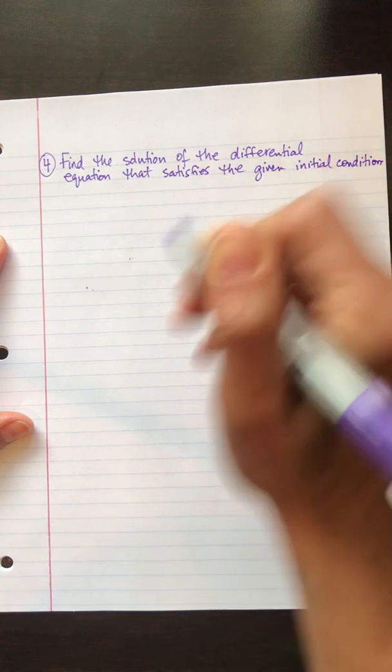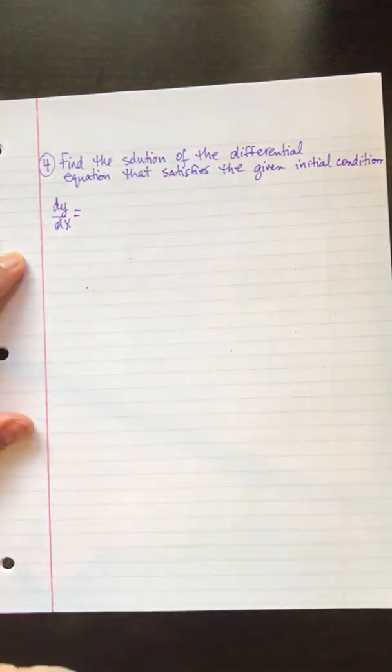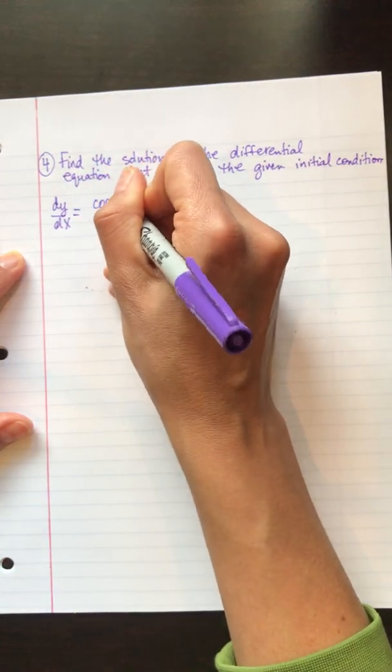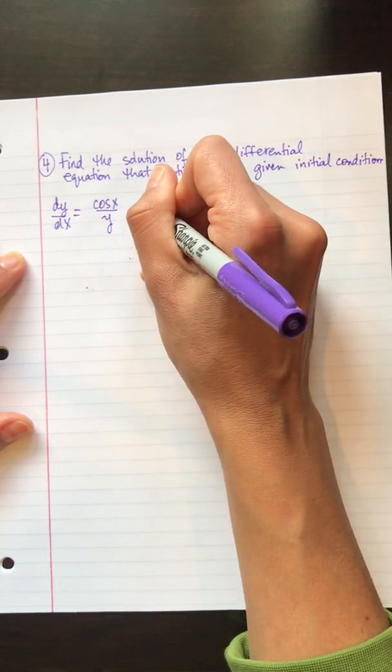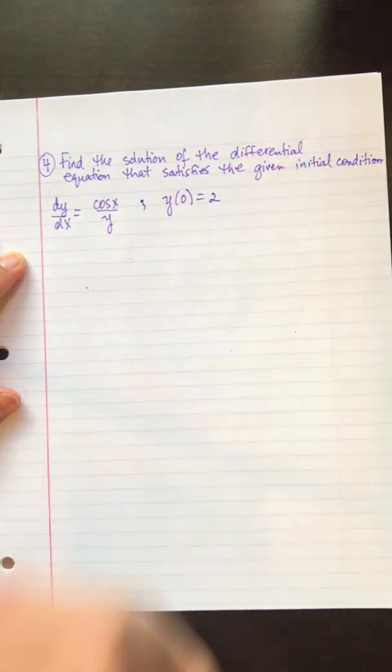All right, so here's the equation. dy over dx equals cosine x over y, and the initial condition is y of 0 equals positive 2.